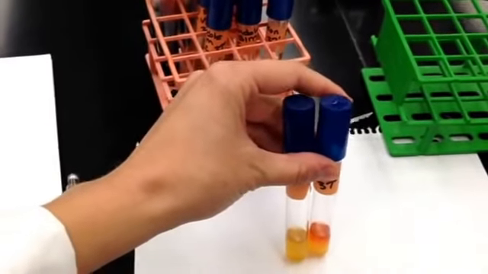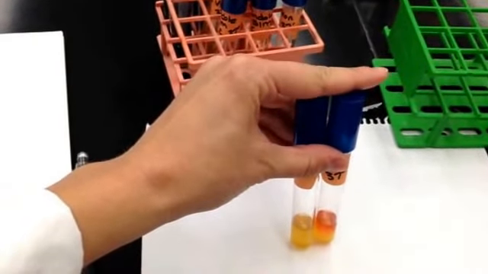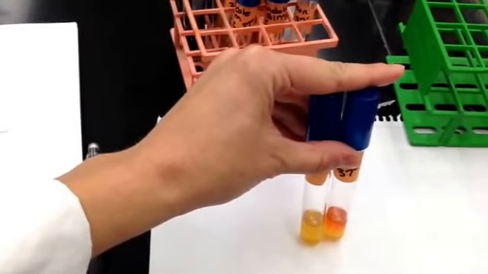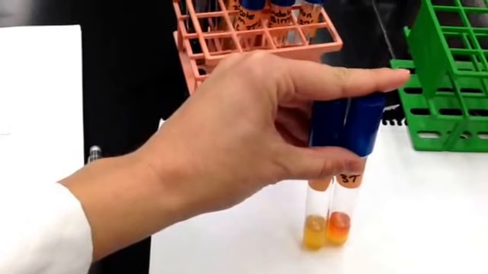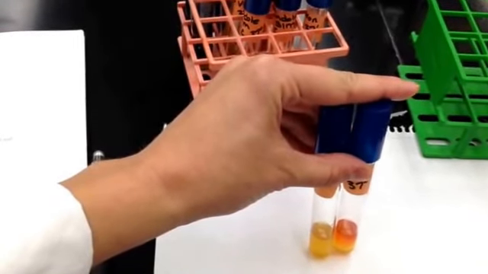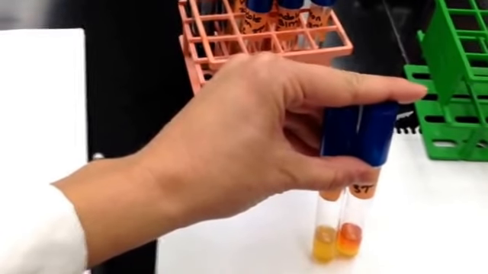The Voges-Proskauer test is to see which organisms metabolize glucose to acid and then further metabolize acid to non-acidic products such as AMC, acetyl methylcarbinol, also called acetoin.